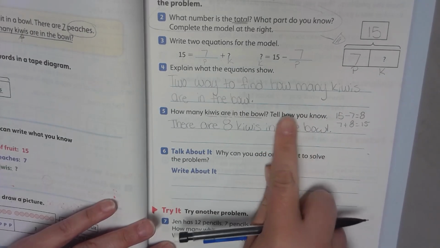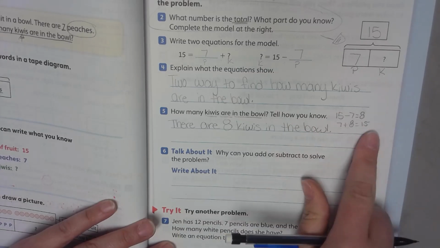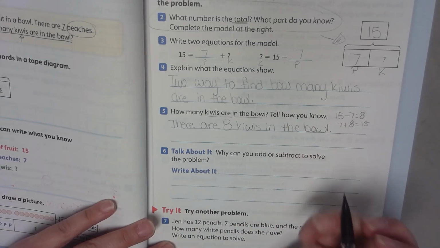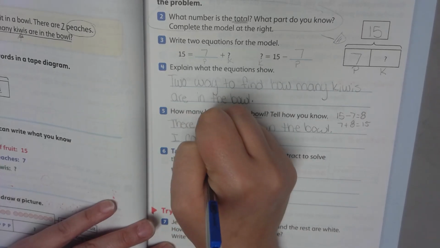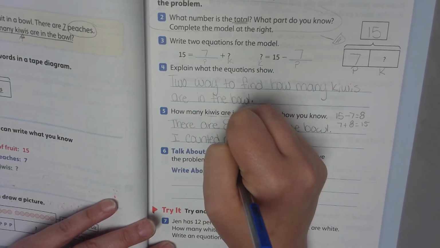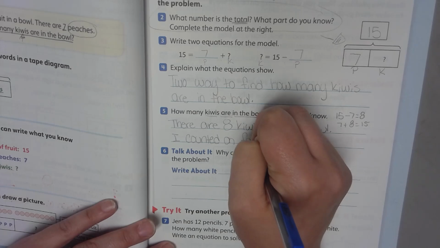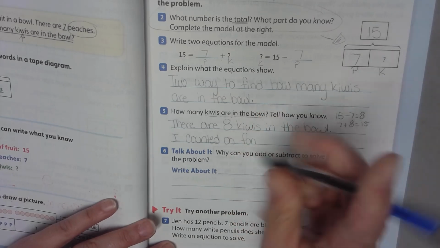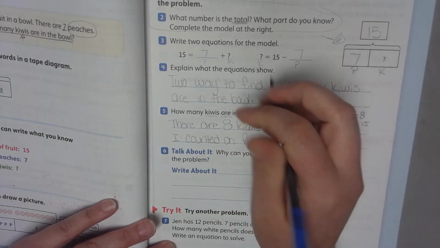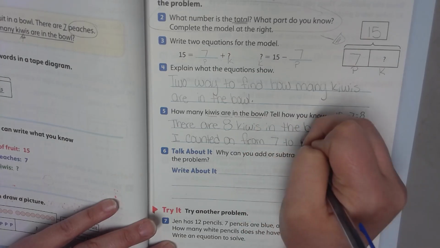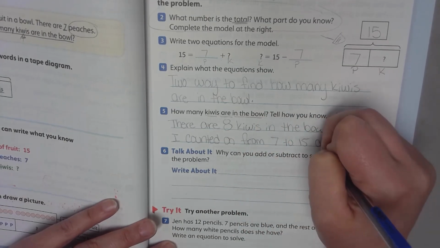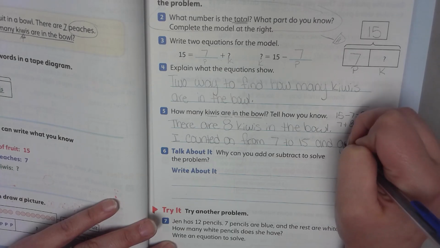Okay, now it says, tell me how you know. Well, tell me how you solved it. I counted on from 7 to 15 and got 8.